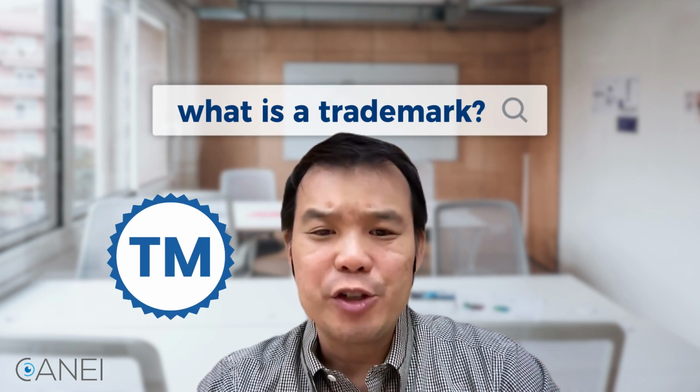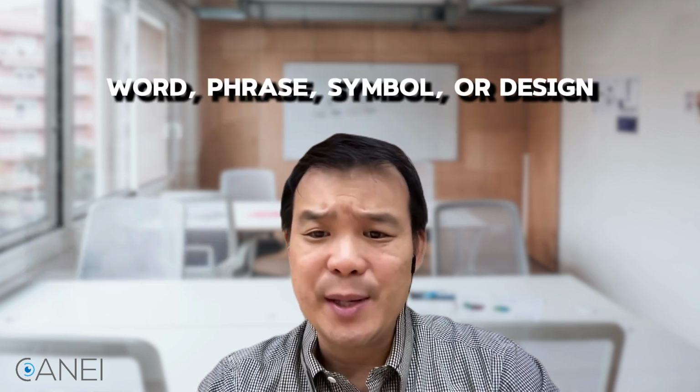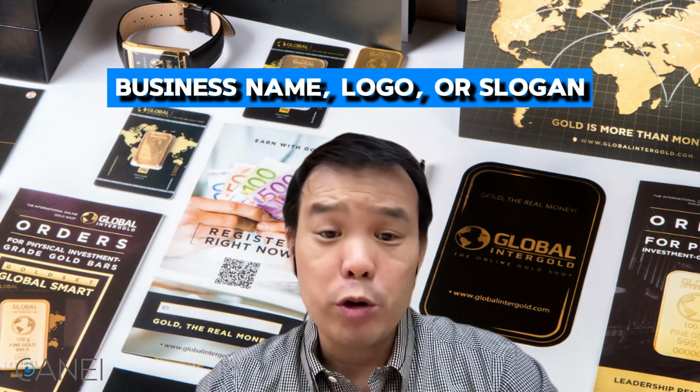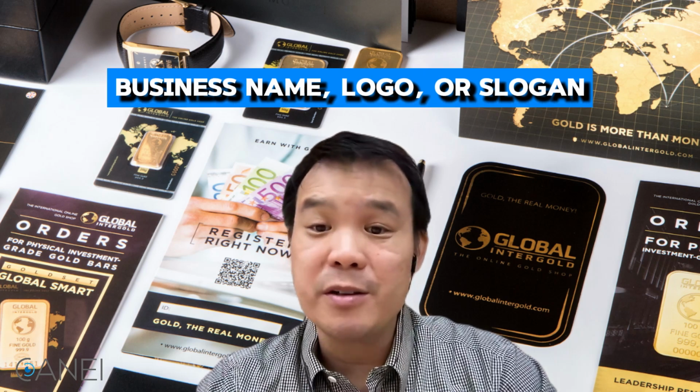First things first, what is a trademark? In simple terms, a trademark is a word, phrase, symbol, or design that identifies and distinguishes the source of goods or services of one party from those of others. What this means is that your business name, your logo, or slogan can be protected so others can't use it. Now, we're going to walk through a video here to show you how to do a search on the United States Patent and Trademark Office.